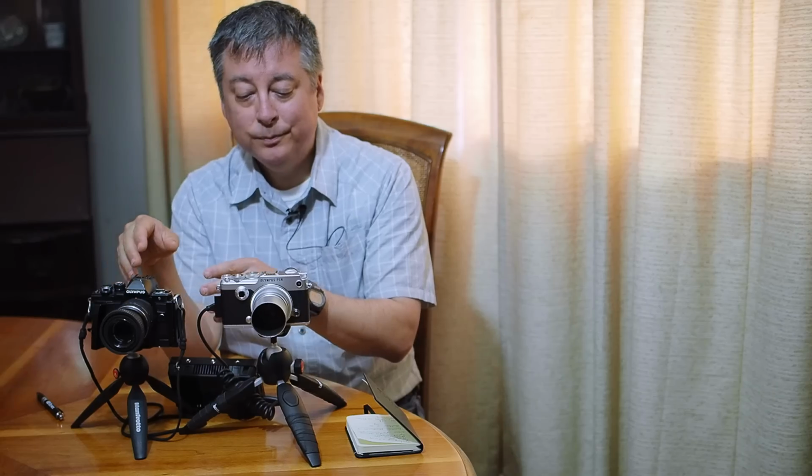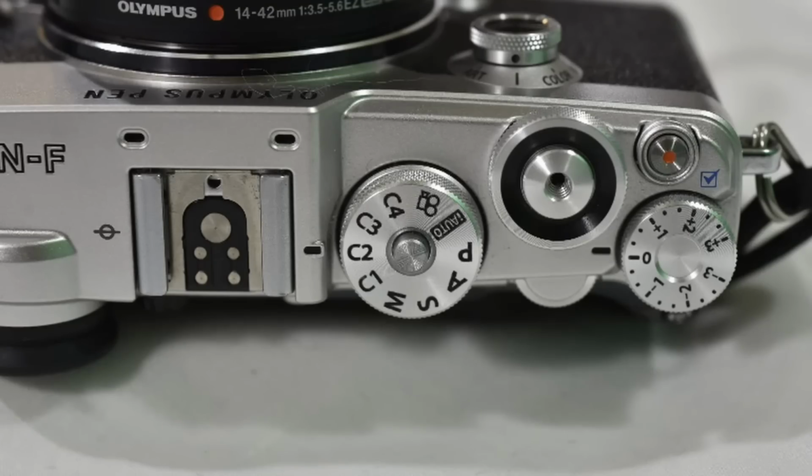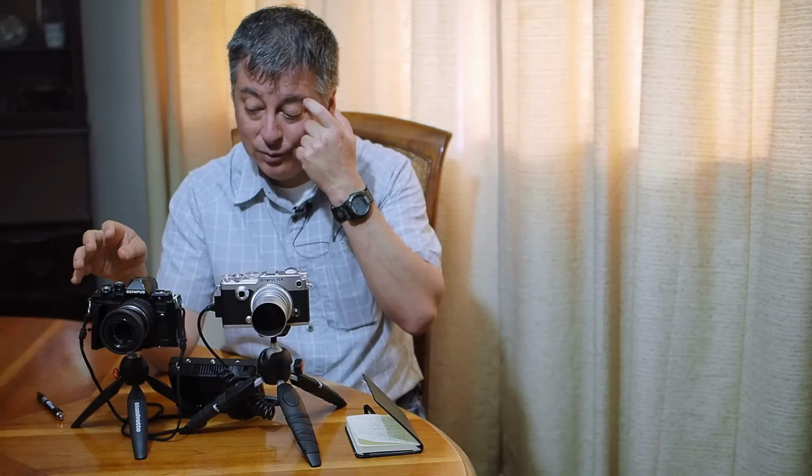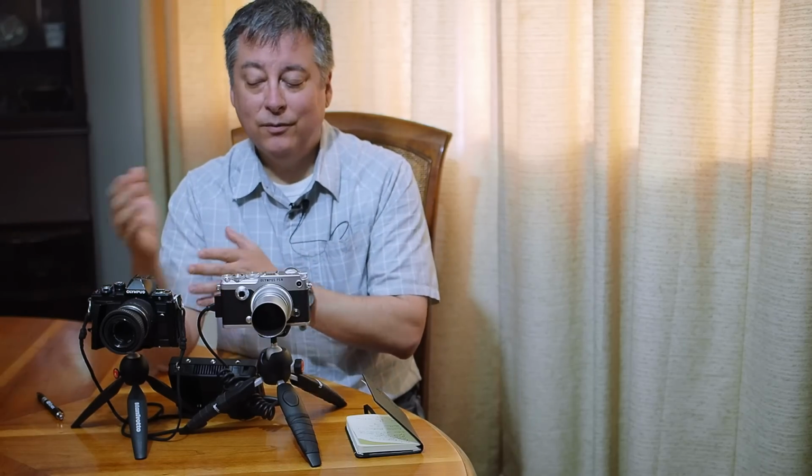Another significant thing on the Pen F that really takes custom modes to the next level over the E-M10 Mark II is that the Pen F has the custom modes right here on the mode dial directly as C1, C2, C3, and C4. And you can do similar on the E-M10 Mark II, and I do personally for my professional work. I reprogram the mode dial, scene mode, and art modes to other things when I'm doing my real estate photography.